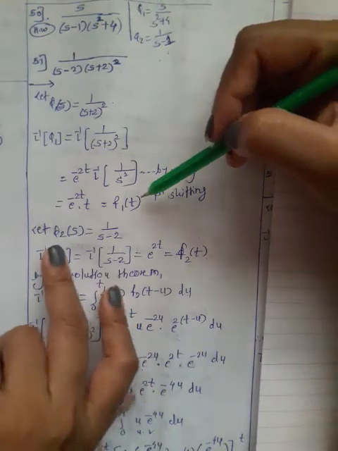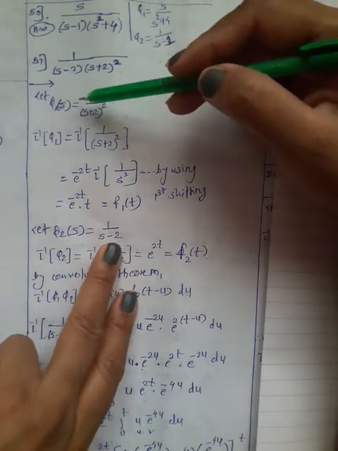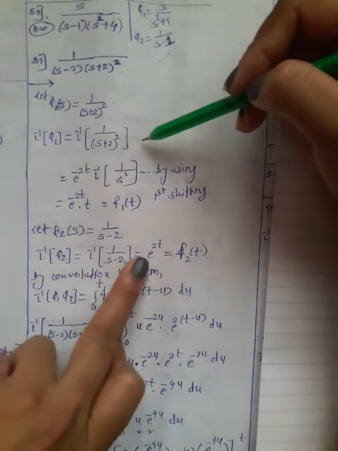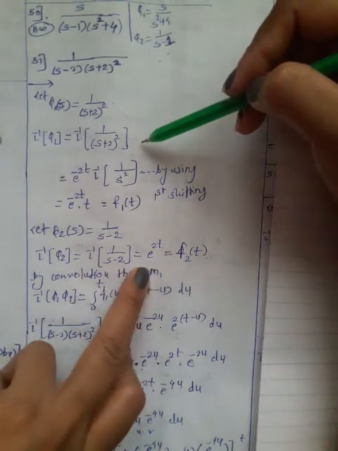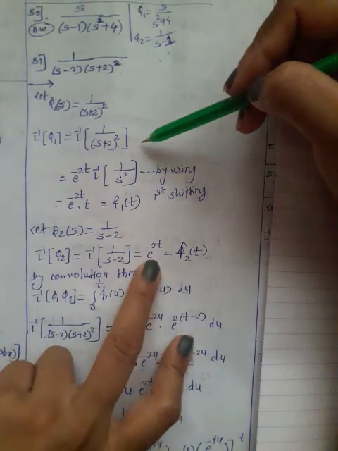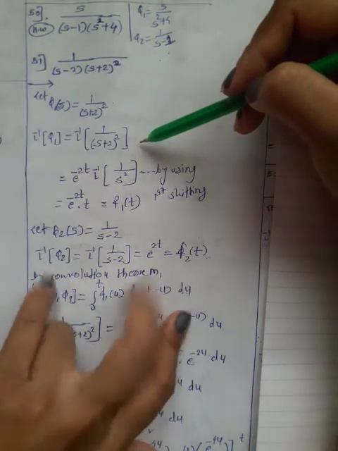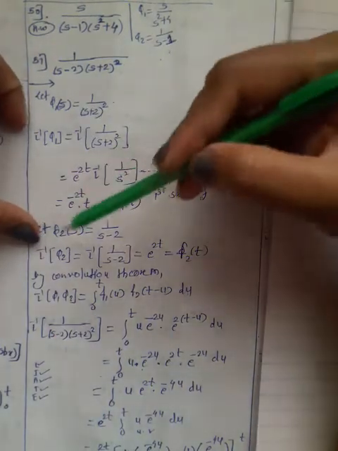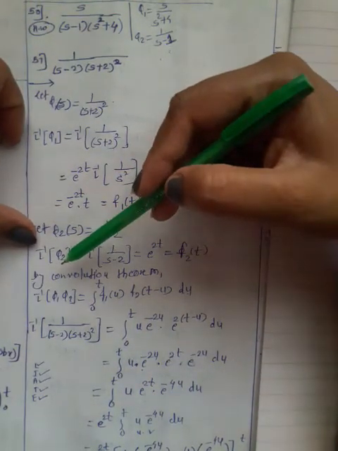Now let phi 2 be the second function, that is 1 upon s minus 2, and the inverse of phi 2, L inverse of 1 upon s minus 2, is e raised to plus 2t. It is a standard example. I call it f2 of t, the inverse of phi 2. Okay, now use the convolution theorem. Therefore write down the statement of the convolution theorem first.